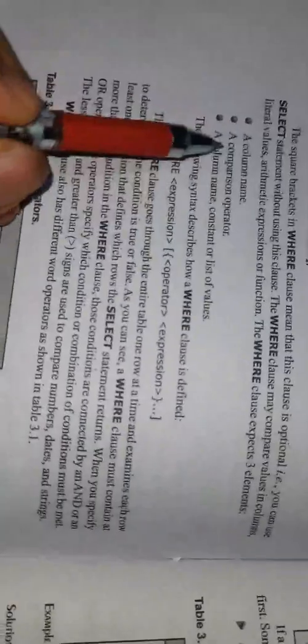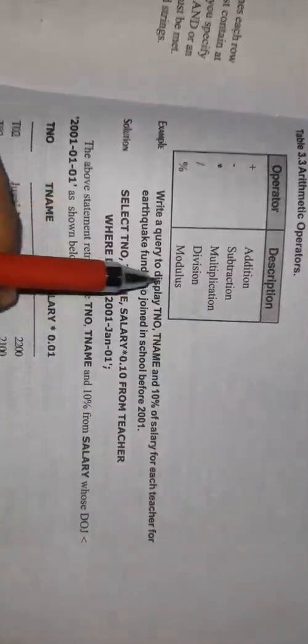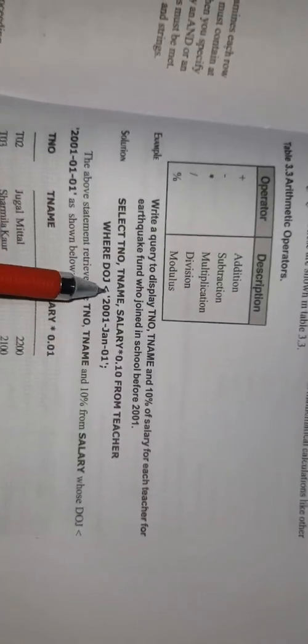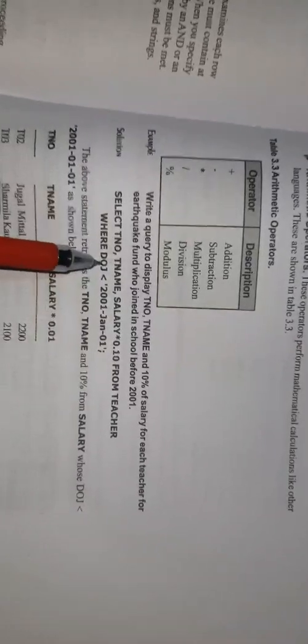There is a column, there is an operator, and there is the value associated with that column. If you see here, a column name, a comparison operator, and a constant or list of values. The column name is mentioned here, and then a comparison operator, less than, and then the value associated with that column. Now why are we taking this DOJ, date of joining? Because who joined the school before 2001, right?